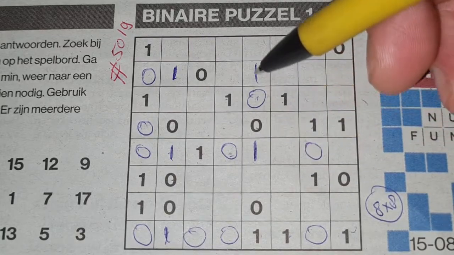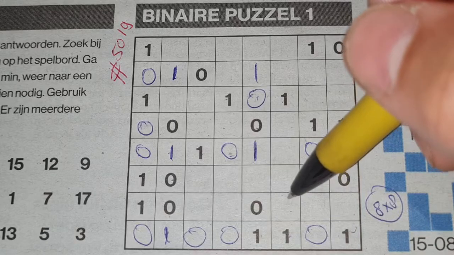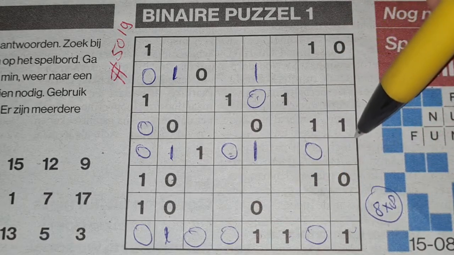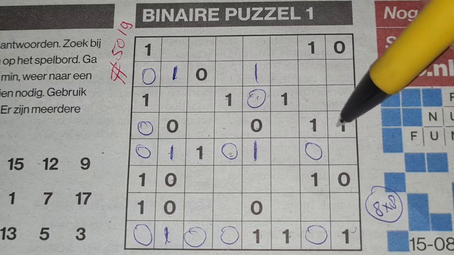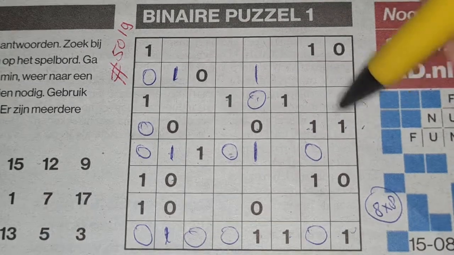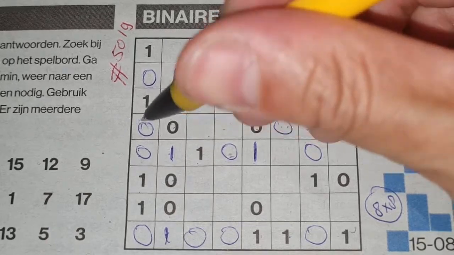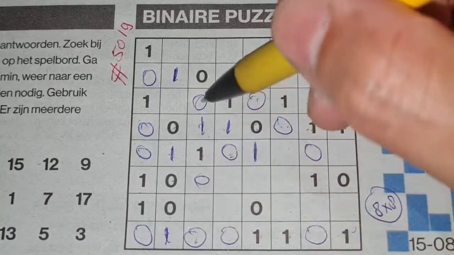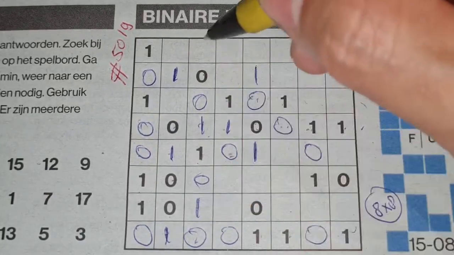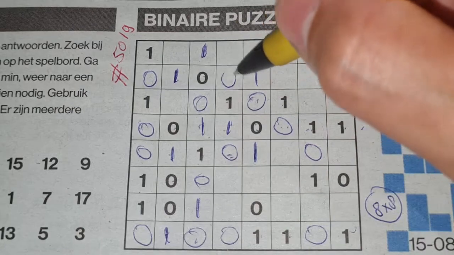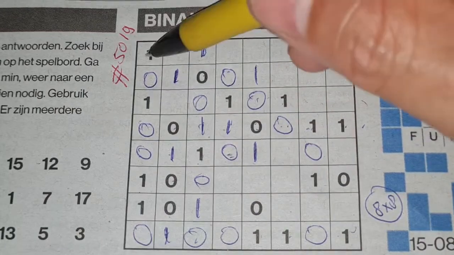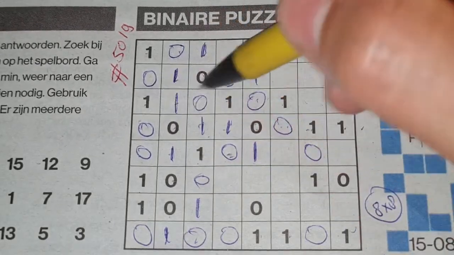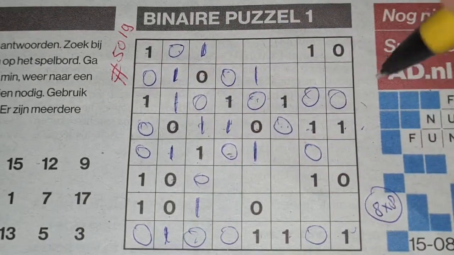Well. And now 1, 2, 3. Interesting. Double 1, here no, there no. 4 zeros we have here, so the rest are 1s. Double 1, here no, there no. 4 zeros we have here, so the rest are 1s. Double 1, here no, there no. Between 2 ones comes a zero. 4 zeros we have here, so the rest are 1s. 4 ones we have here, so the rest are zeros.